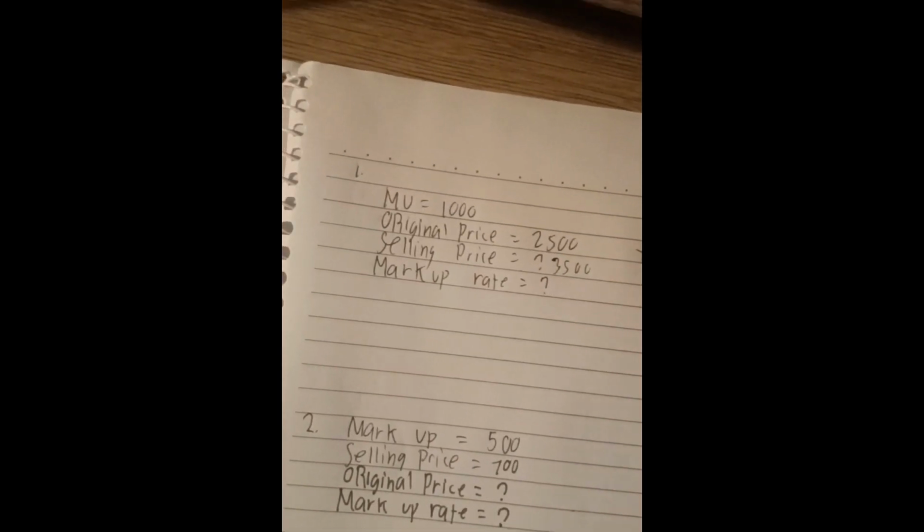Now, how about the markup rate? For the markup rate, we just need to divide the markup by the original price and times it by 100. For example, 1,000 divided by 2,500, and it's gonna be 0.4, and we're gonna times it by 100, and it's gonna be 40%. So our markup rate is 40%, and that's how we solve number one.